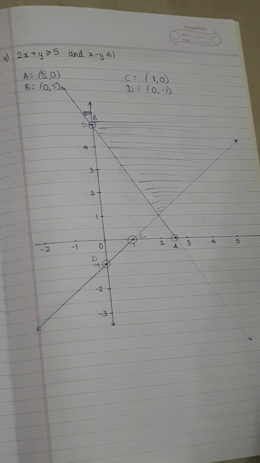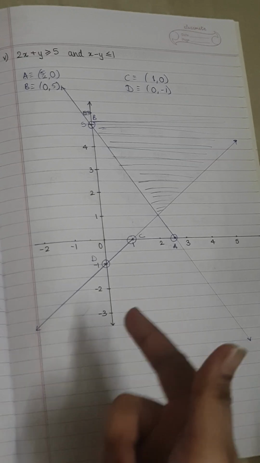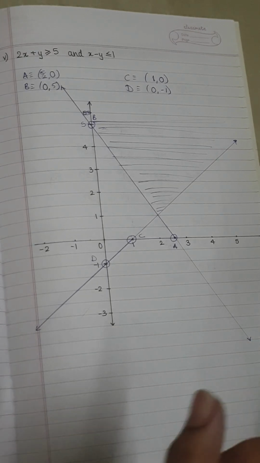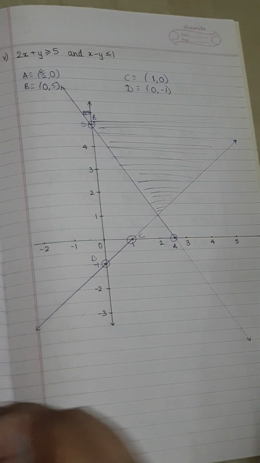And surely practice this. This is a very scoring topic, and you will definitely get at least one question from this in your boards. So practice it, and you also have to practice making the graph accordingly, because you won't be getting a graph paper. You have to draw it on your own in the exam.